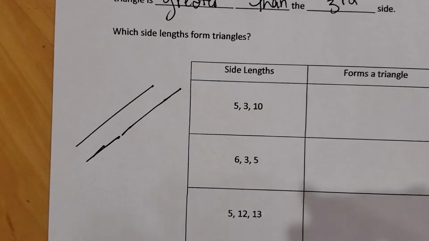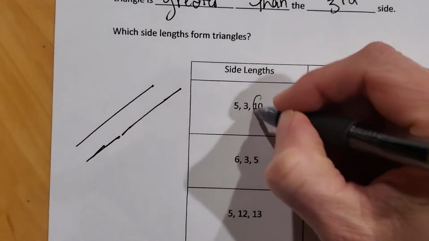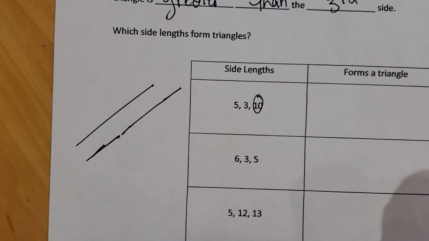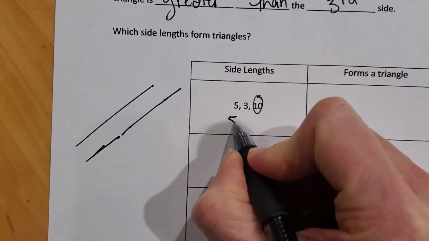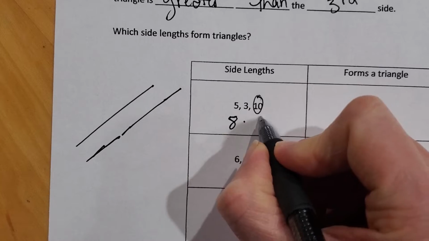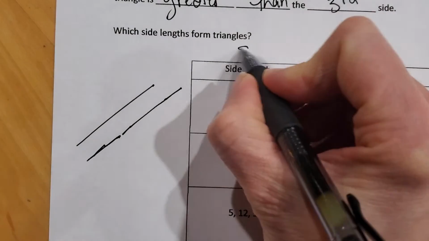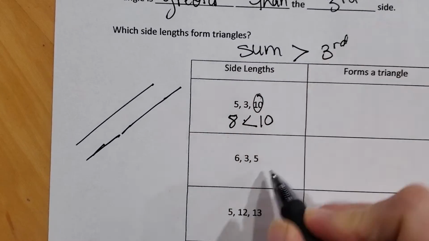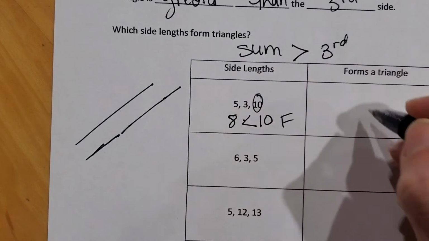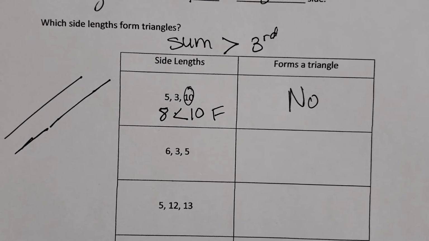When I'm given three sides to determine if there's a triangle or not, I like to circle the longest side and then add the other two up. So 5 plus 3 is 8. And what's that relationship to 10? It's less than. But the theorem says that the sum has to be greater than the third side. Well, that's definitely not true. That's false. So I'm going to say no, those three sides do not form a triangle.